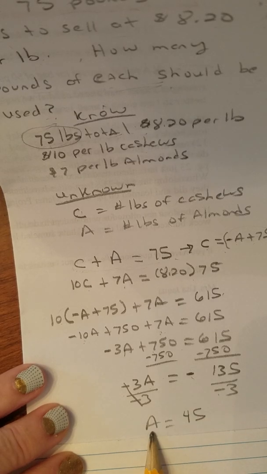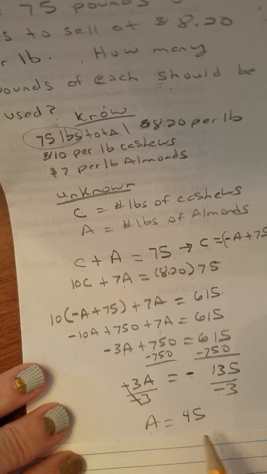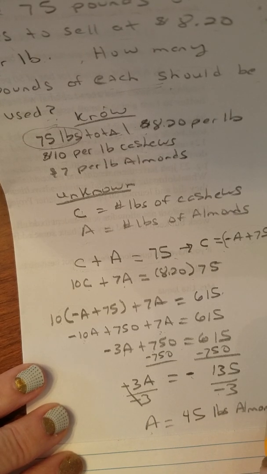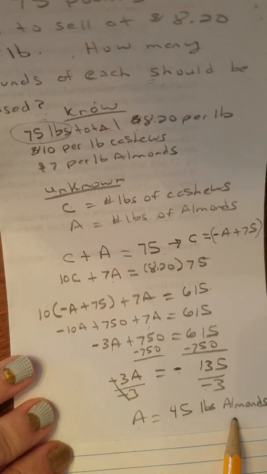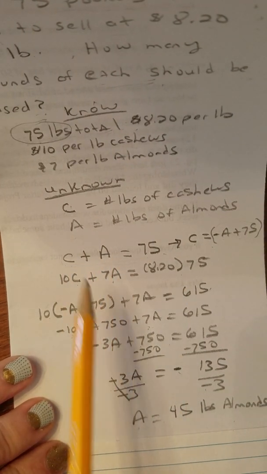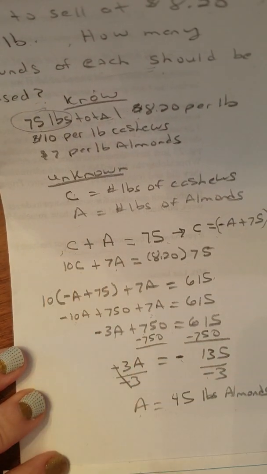Now, what did A represent? A represented the number of pounds of almonds. So this is the number of pounds of almonds. Just so you know, you've got to remember what A represented. So then we're going to come back up to our original problem here, and I'm going to take this first equation.